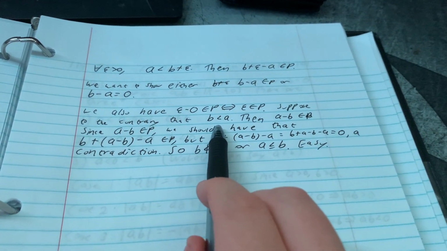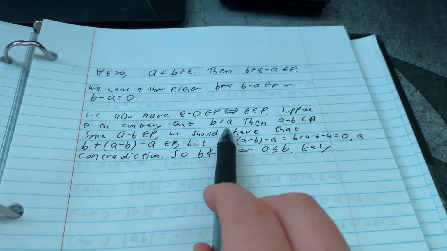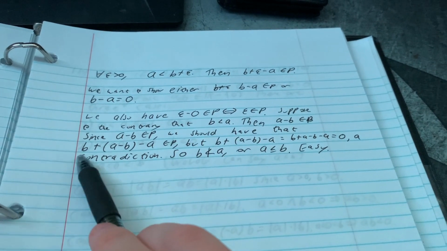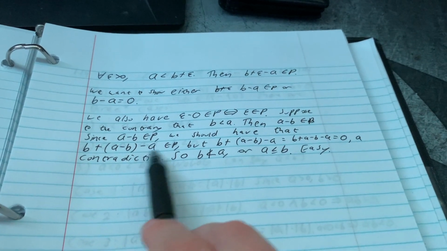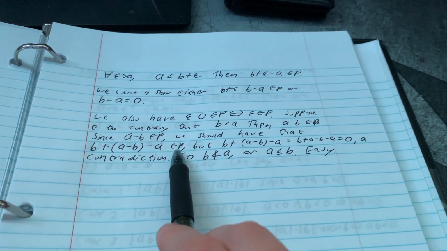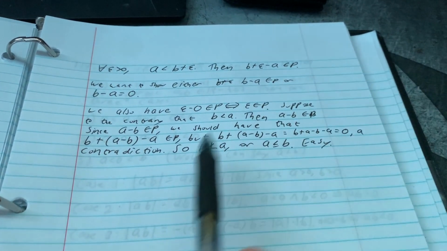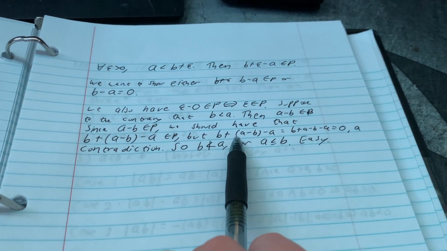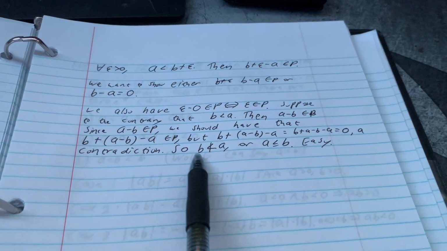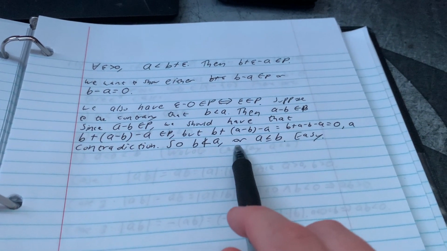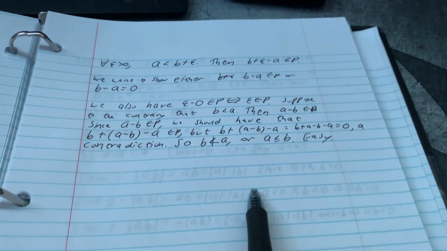that means A minus B should be positive, which means that B plus something positive minus A should also be positive. But B plus A minus B minus A is 0, which is a contradiction. So it can't be that B is less than A, which means that A is less than or equal to B. Much easier.